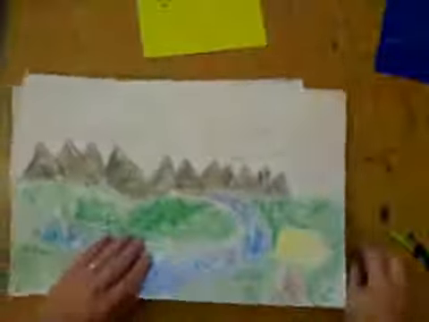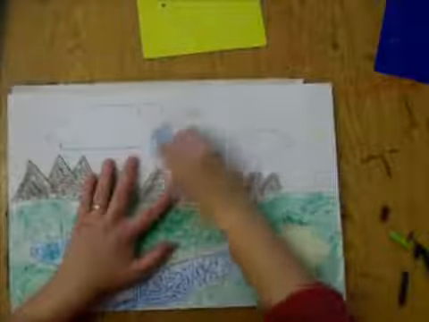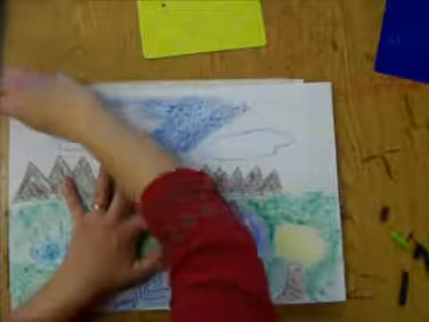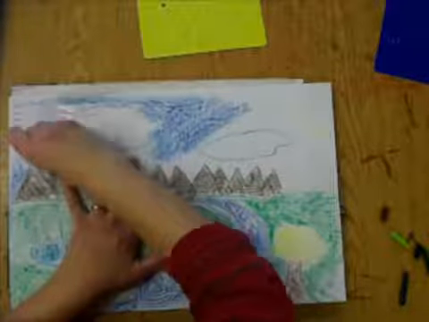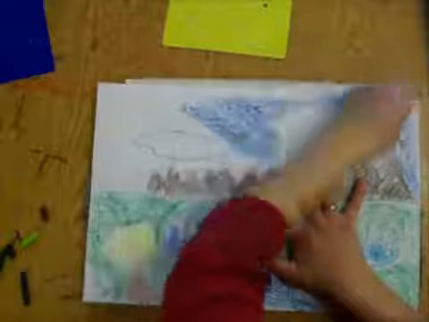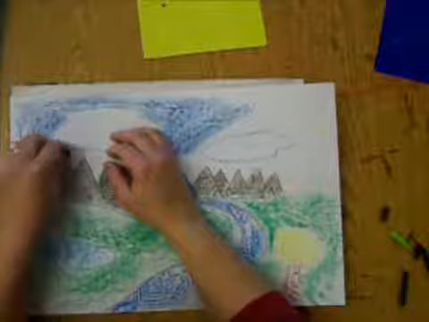Right. I get another texture plate for my sky. If you want to test to see what the texture is going to look like on a piece of free draw paper, you can. Now, the clouds stay white, so we're just going to leave those white.